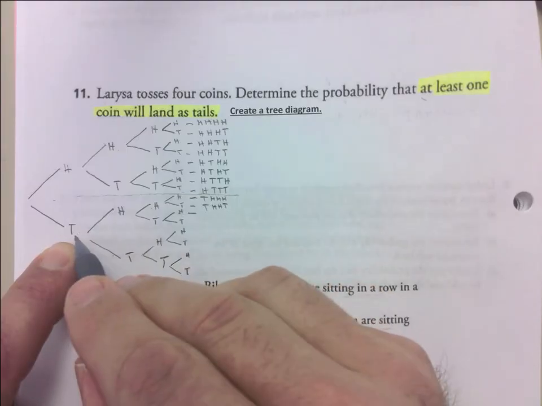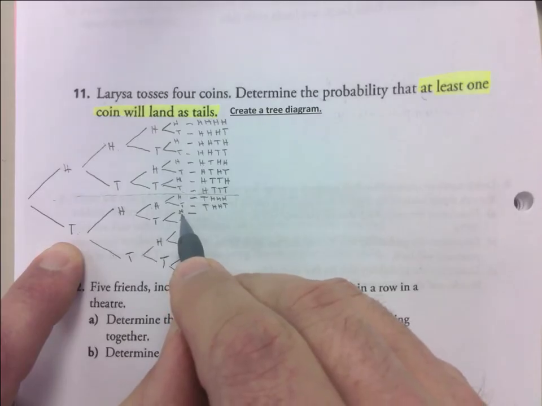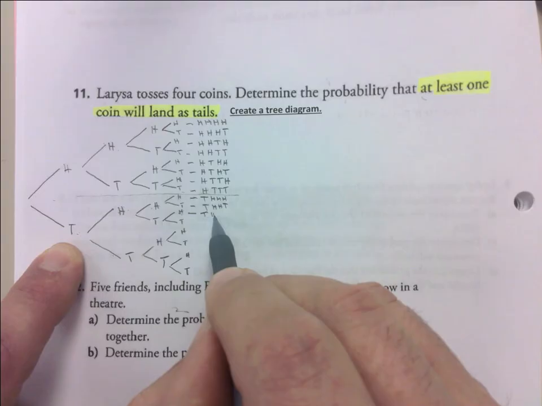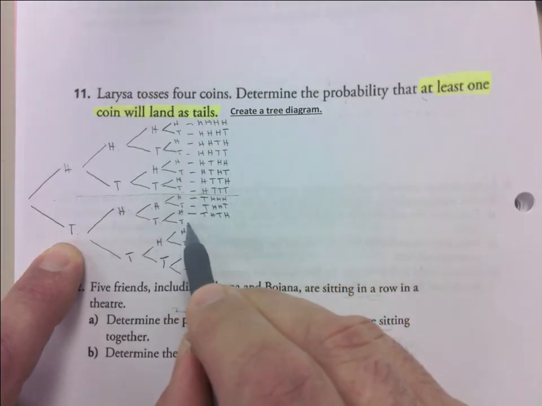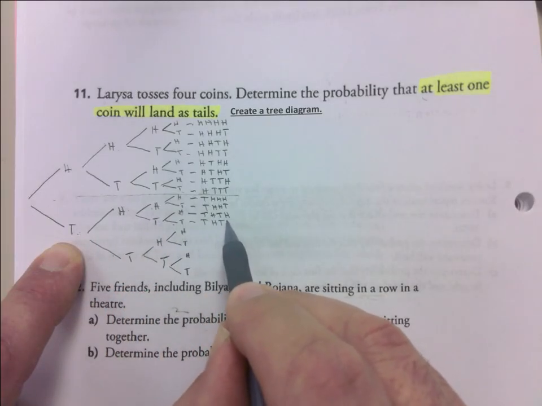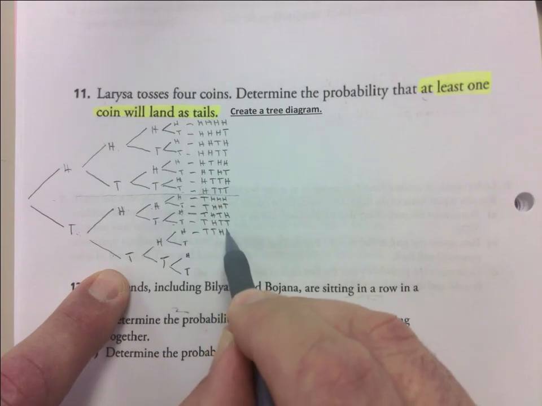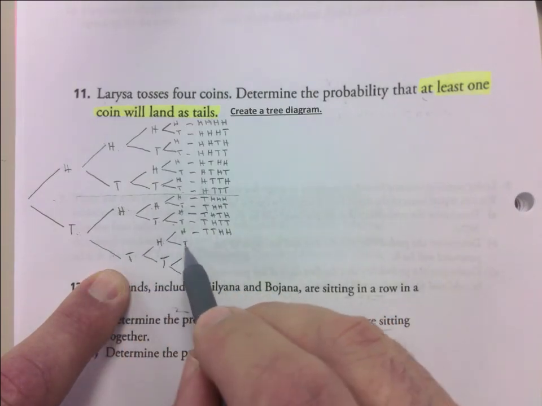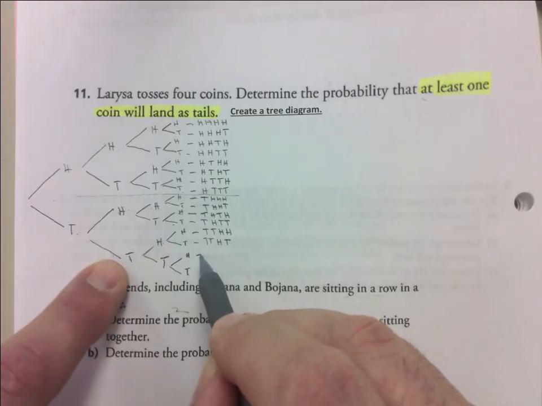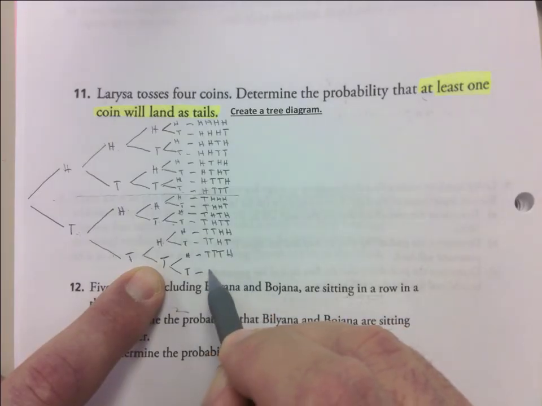Yikes, it's going to be a little tight here. Tails, heads, heads, heads. Hold on. Tail, heads, tail, heads. There we go. You should not have any repeats here. Then it's tails, heads, tails, tails. Tails, tails, heads, heads. Tails, tails, heads, tails. Then it's tails, tails, tails, heads, and all tails.